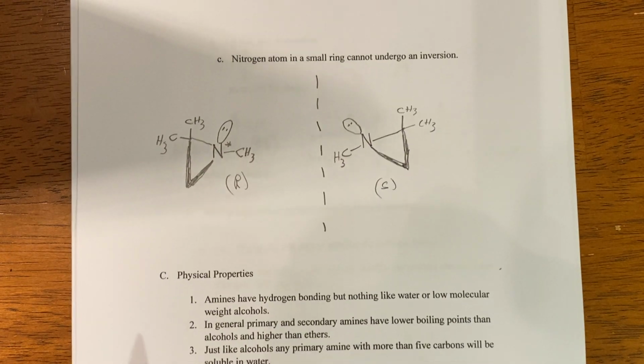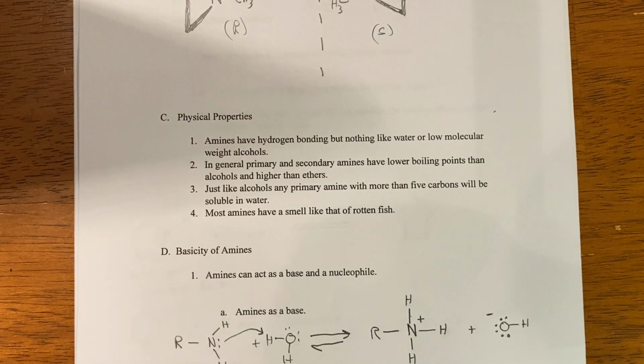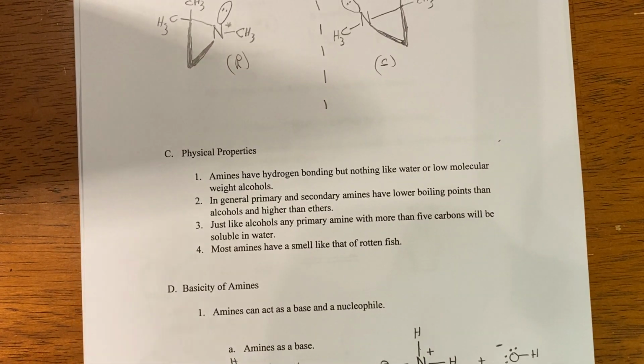Okay, so let's talk about physical properties of amines a little bit. Amines have hydrogen bonding, but it's not hydrogen bonding like you would have in water or low molecular weight alcohols, because nitrogen doesn't have as high of electronegativity as oxygen. In fact, oxygen has an electronegativity of about 3.5, where nitrogen is 3.0.